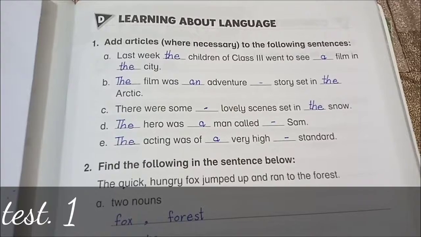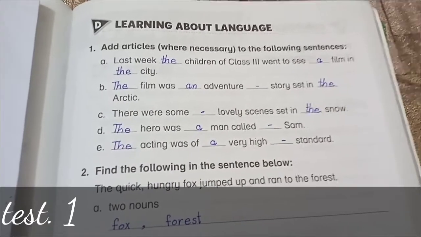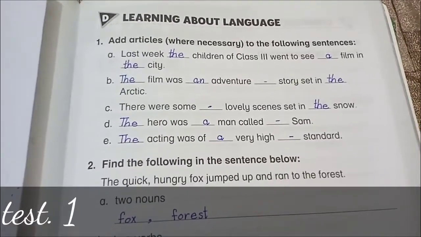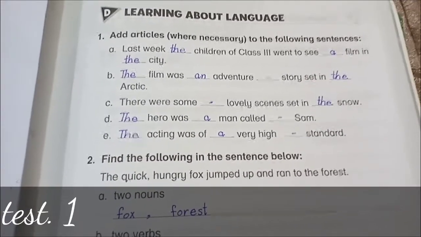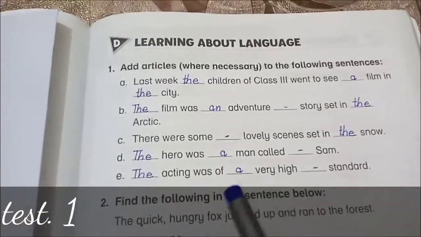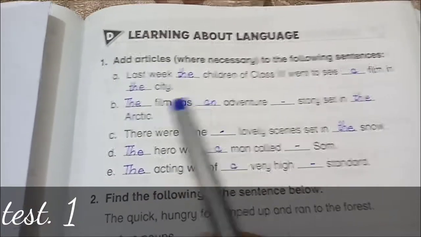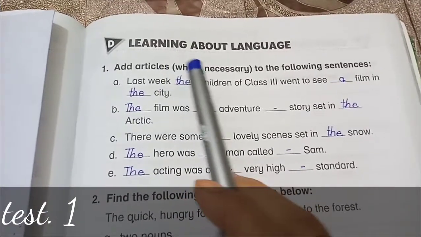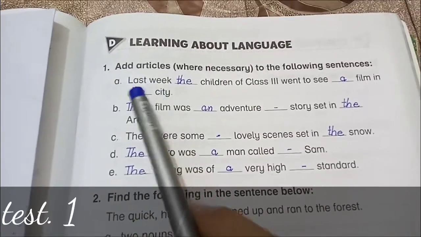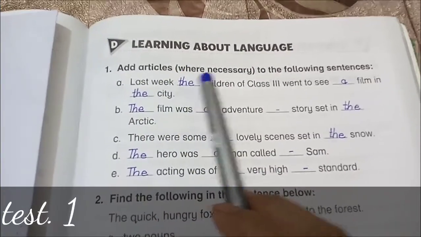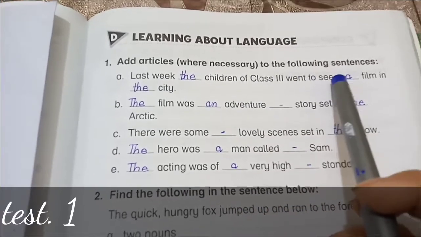As you know, we have completed our 5 chapters and this is test 1. We are going to solve from our workbook, and this is page number 33. It's part D we are going to learn today, and this is learning about language. The first statement is: add articles where necessary to the following sentences.